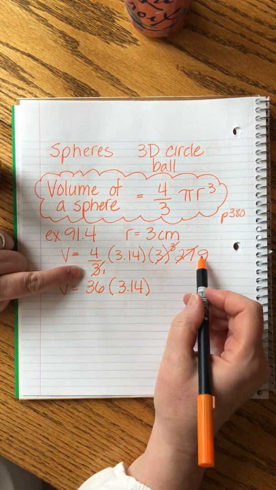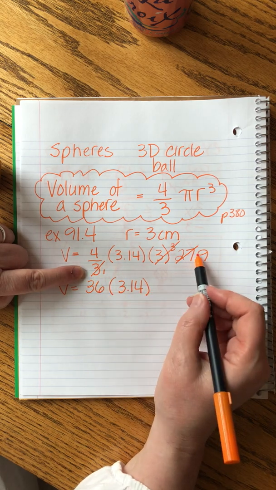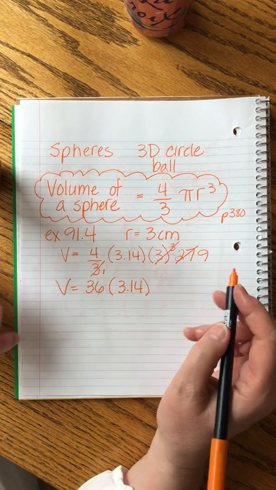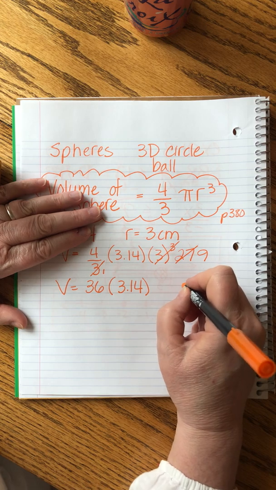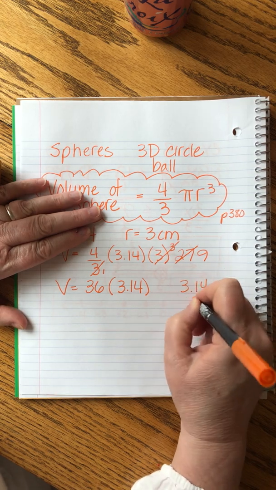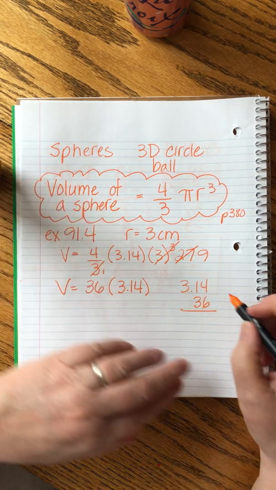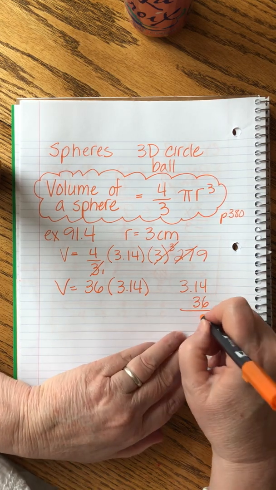See that we canceled the 3 against that and simplified this as much as possible. And now I do 3.14 times 36. Go ahead and do this multiplication yourself.